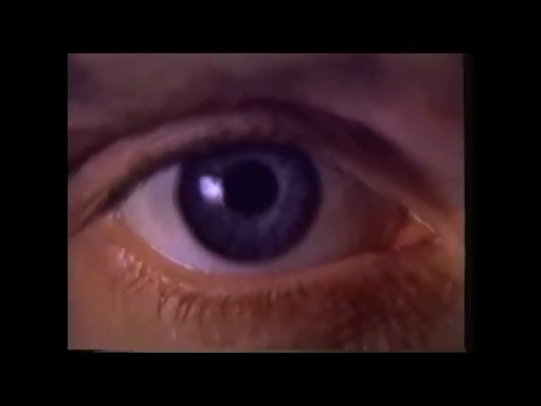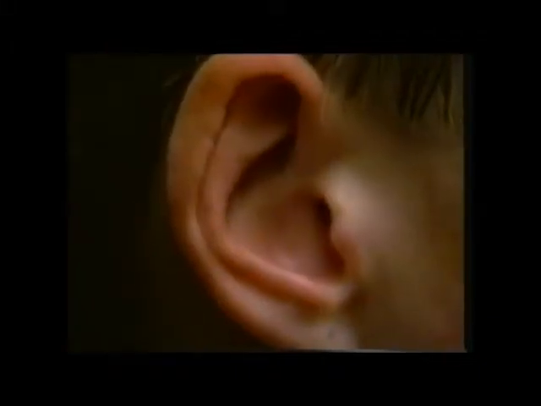The region of the body where the stimulus is detected is called the receptor. The region of the body which responds to the stimulus, such as a muscle, is called the effector.